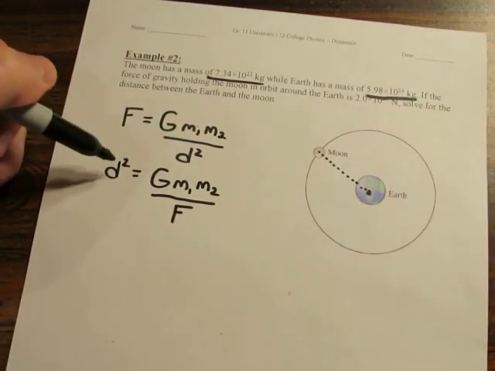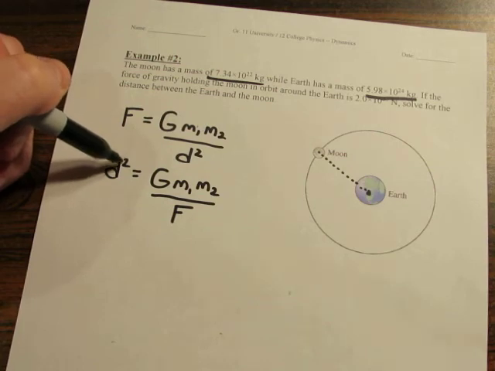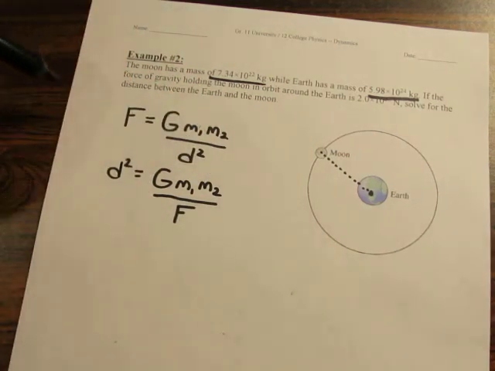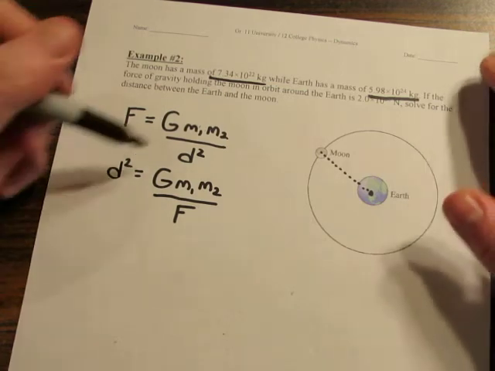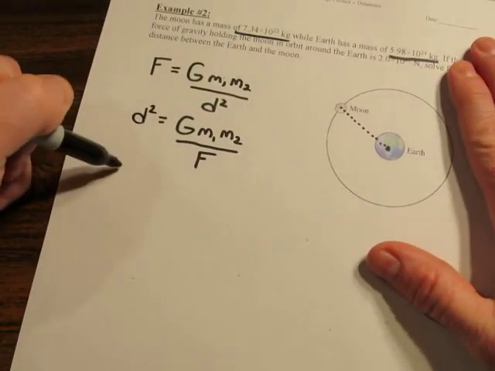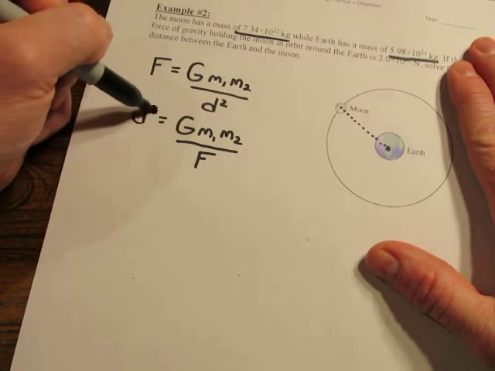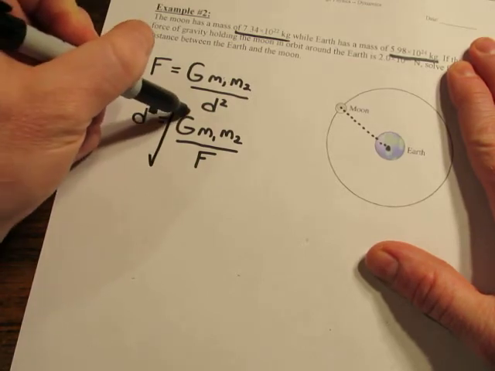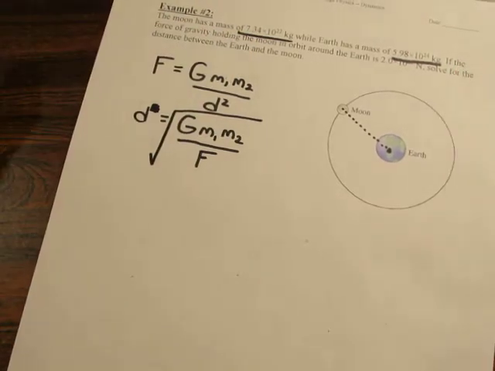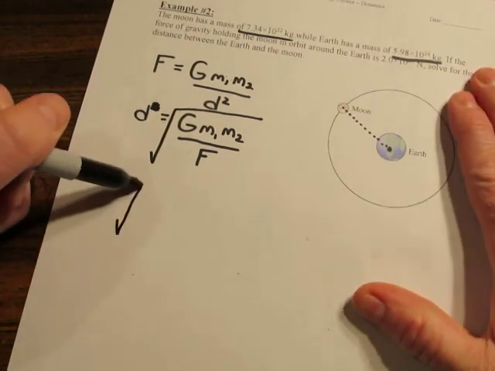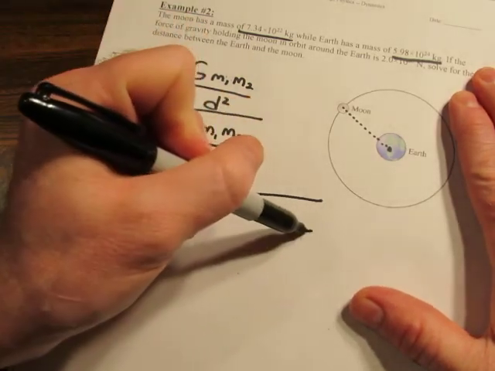And then you can do one of two things. You can get rid of the exponent of 2 and square root the entire right-hand side, or you can just remember that you have to root your answer in the end. I prefer to do it right away so I don't forget. So I'm going to write it like this. I'm going to root the entire right-hand side now so that I don't forget to do it later. And then as long as you do the isolation right, it's just a matter of substituting in and doing your math carefully.